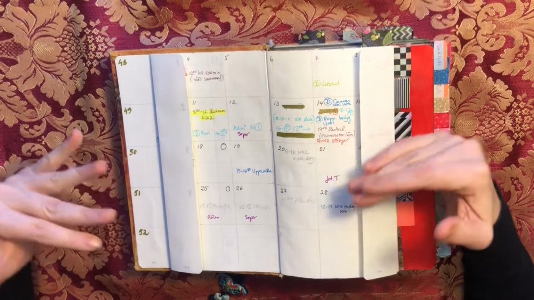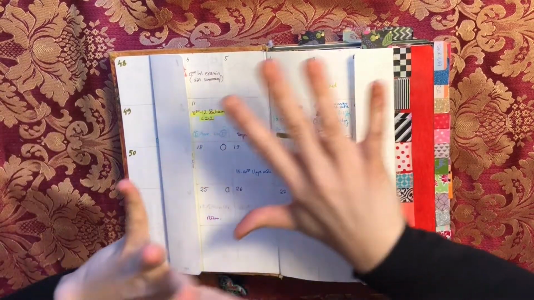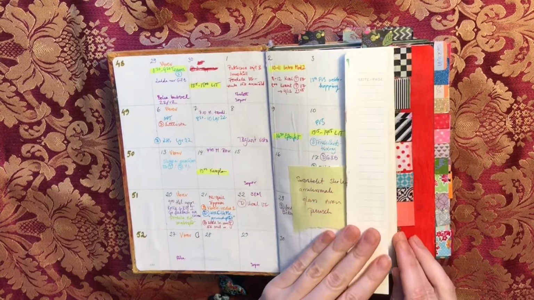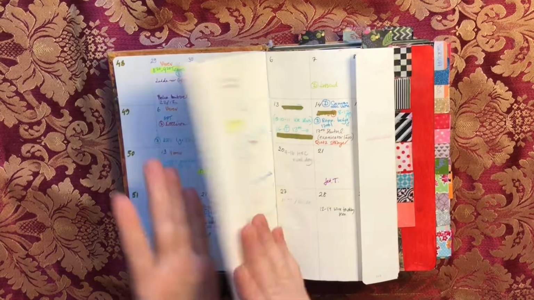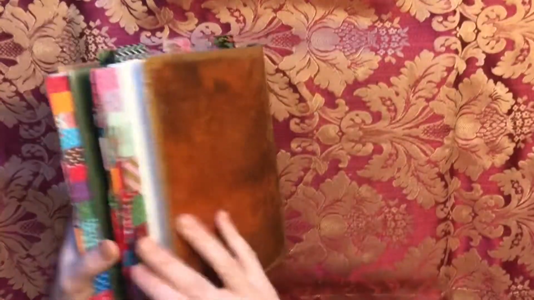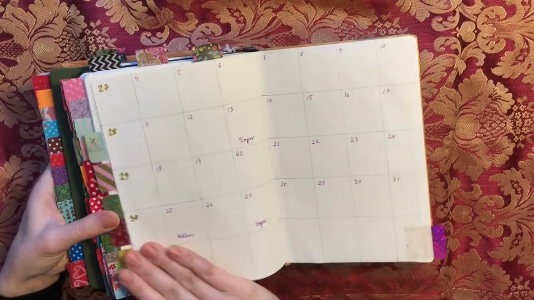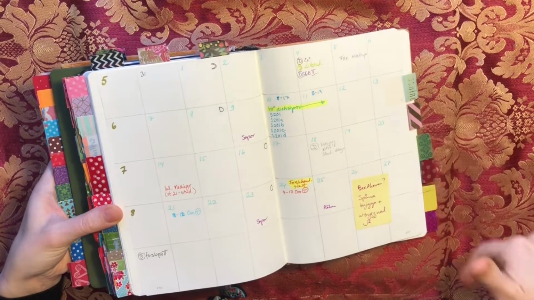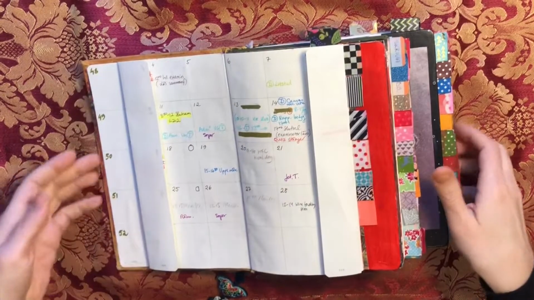A lot of things that happen in December continue in January in my line of work, so it really helps to have both calendars here, because normally I have my calendar spreads in the back of the back book. February and so on are over there.